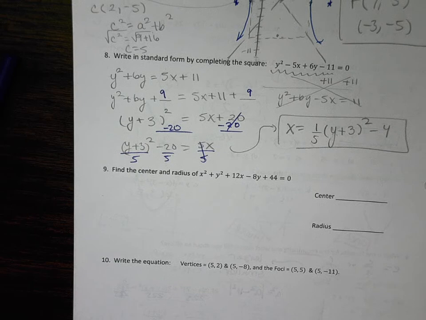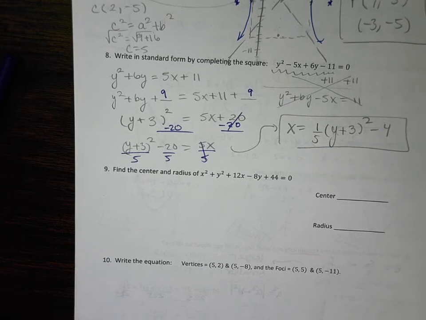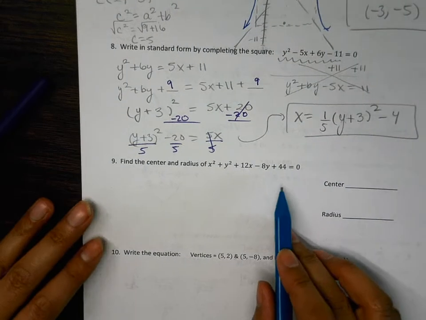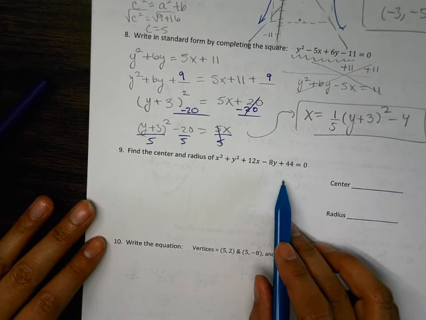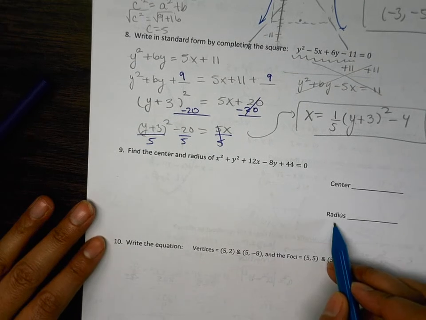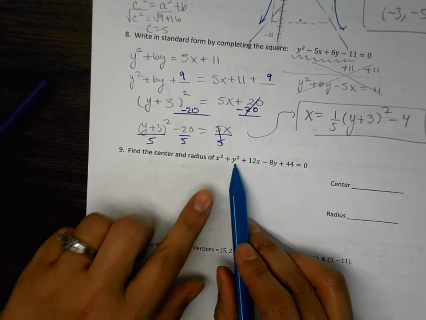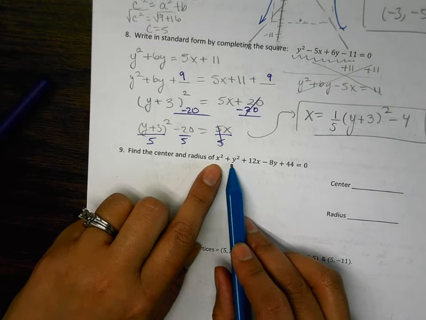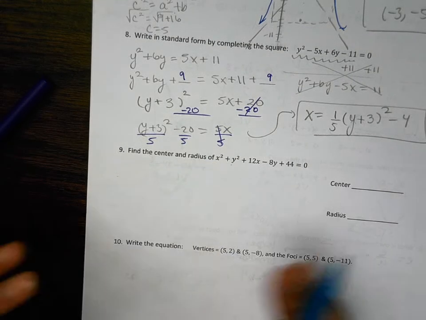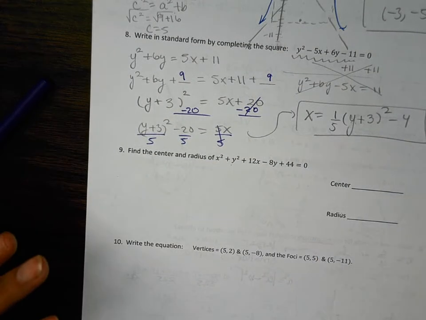Okay. Find the center and a radius. Now it's not in the proper form, and there's only one shape that has a center and a radius. Circle. Is it a circle? Looking at your two squares. Okay, now is this one where I get everything to one side and move over the constant? Because there's an x squared and a y squared.